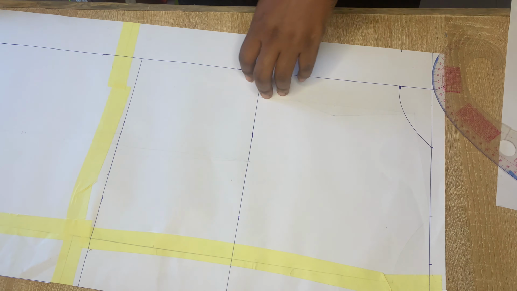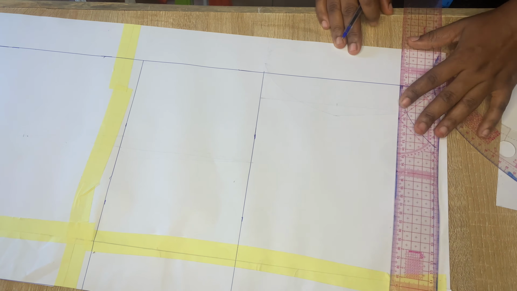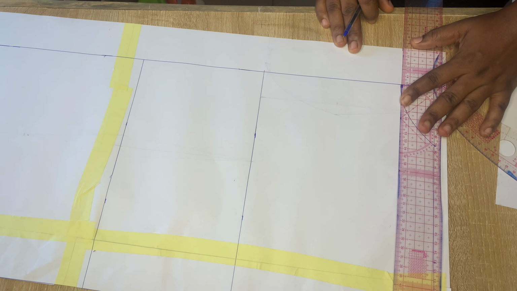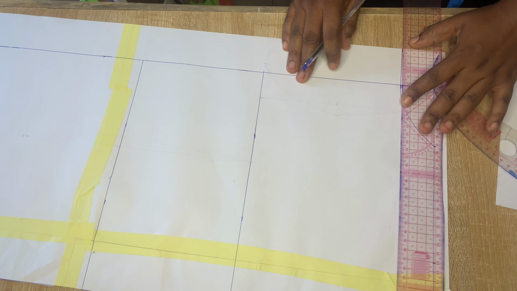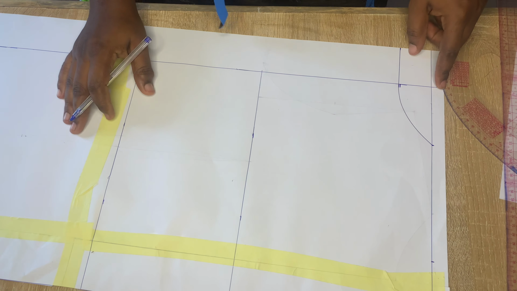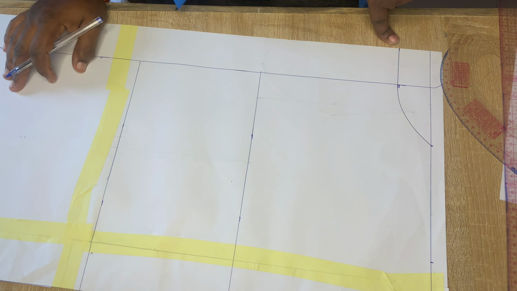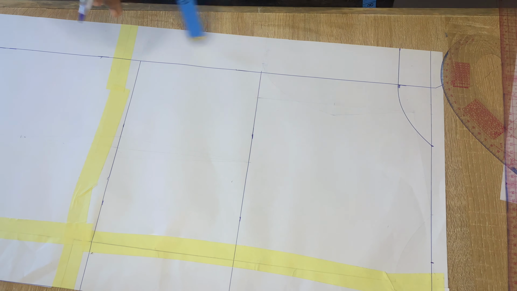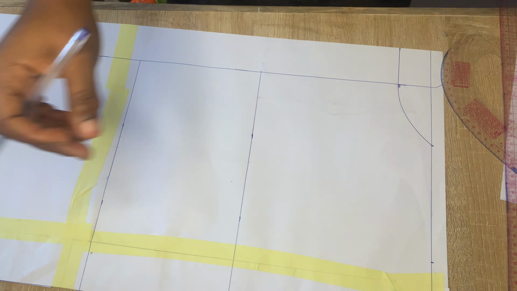I used my curves to connect that back part, and then used my straight ruler to connect it into the zipper allowance, so that nothing is short there. Alright? You see what I did? Just replicate the same thing.